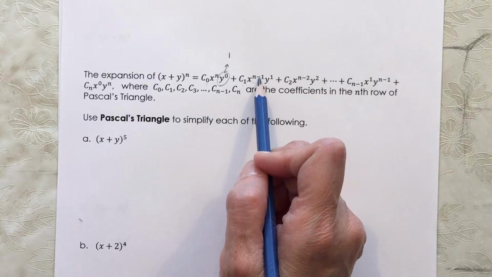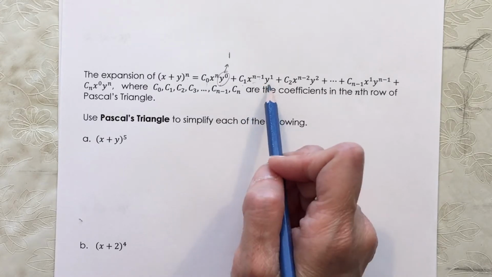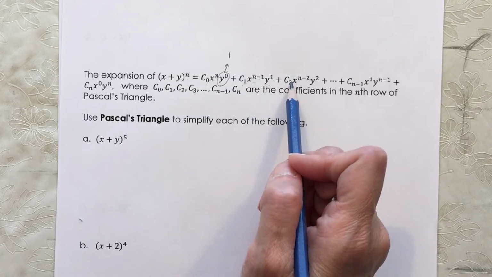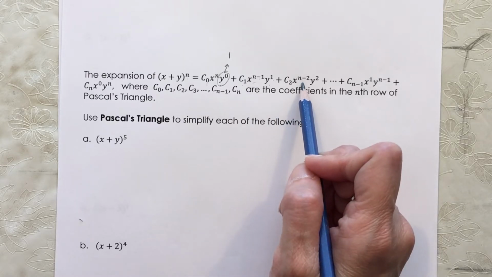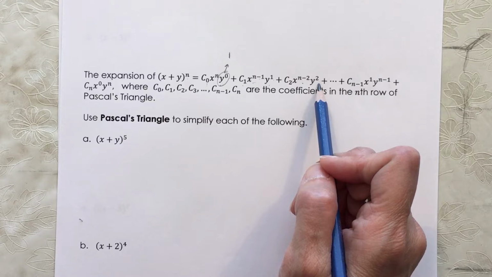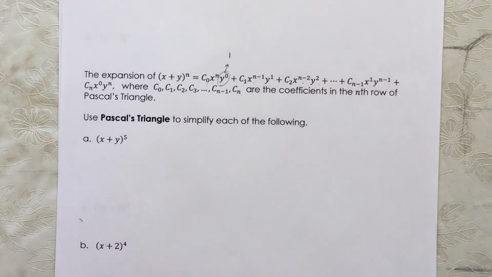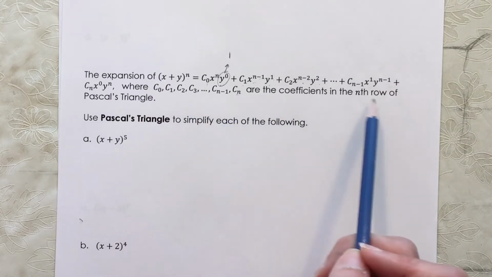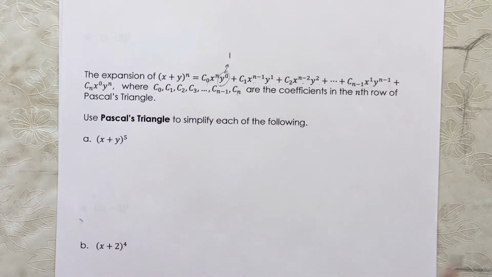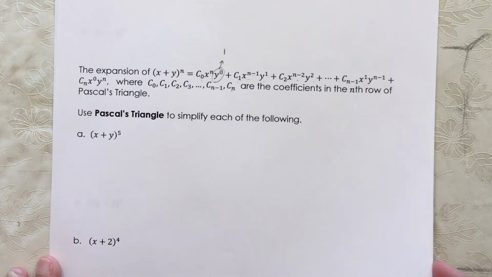x, and the power will reduce by 1, y to the 1, plus the third number in that row of Pascal's triangle, exponent on x reduces by 1, exponent on y increases by 1, and so on and so on, where C0, C1, C2, C3 up to Cn are the coefficients in the nth row of Pascal's triangle. So we're going to try some of these.